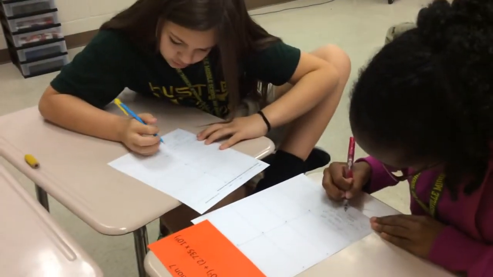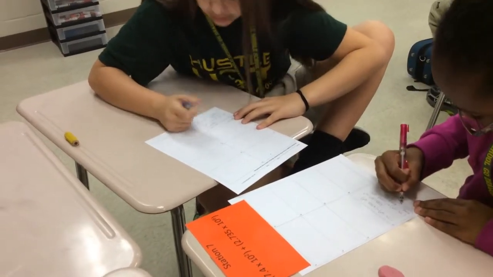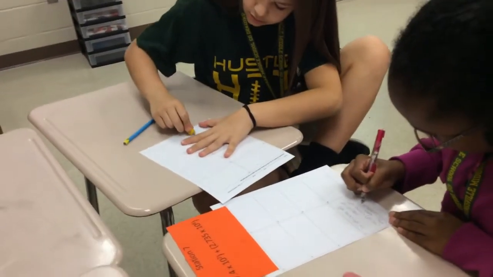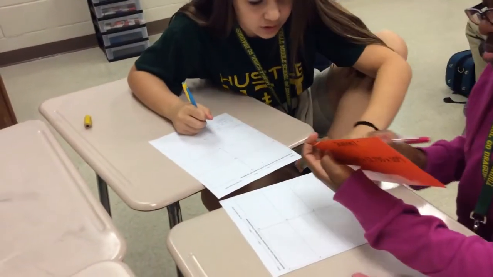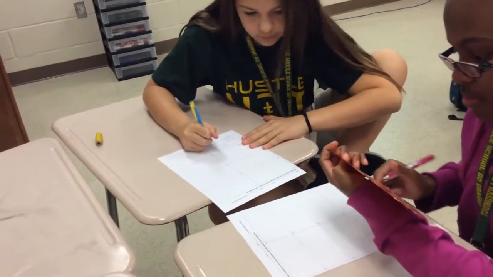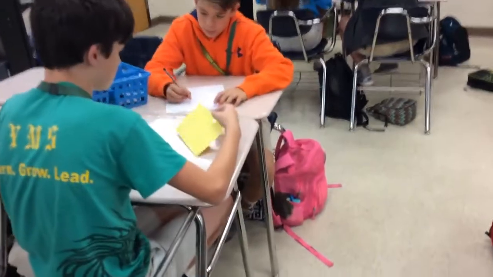So it would be 10 to the 6. You don't put the decimal point. And what's your exponent right now? First power.